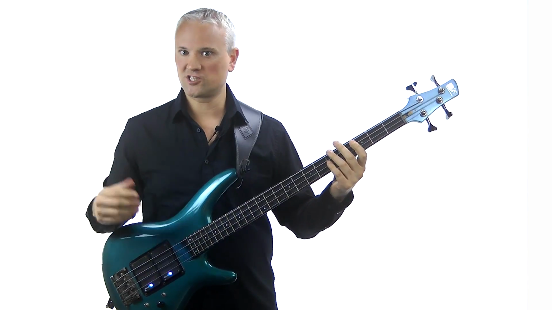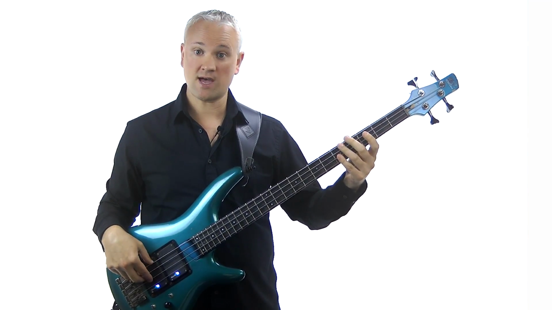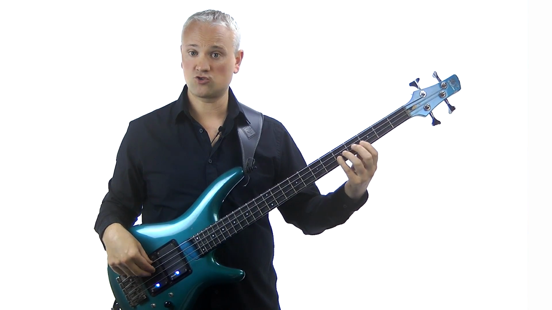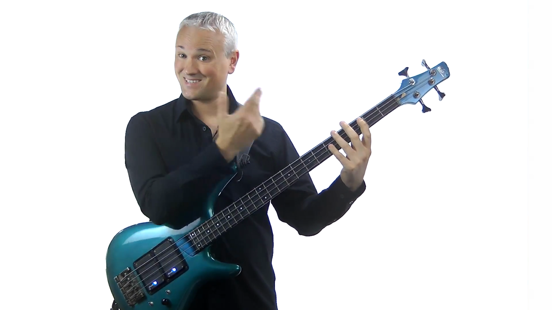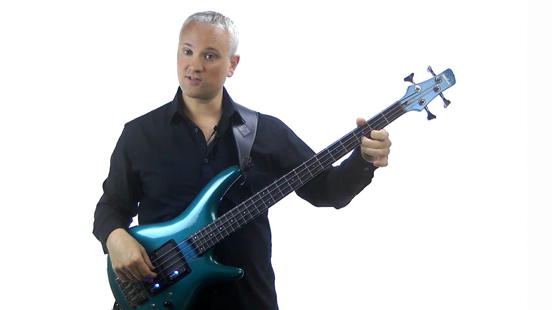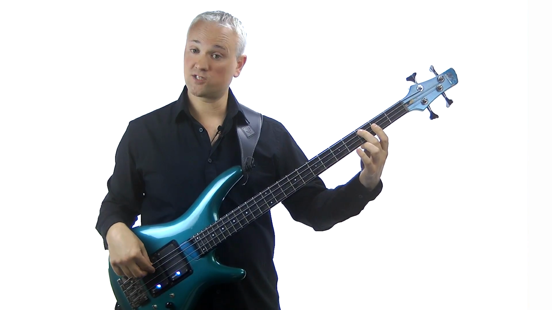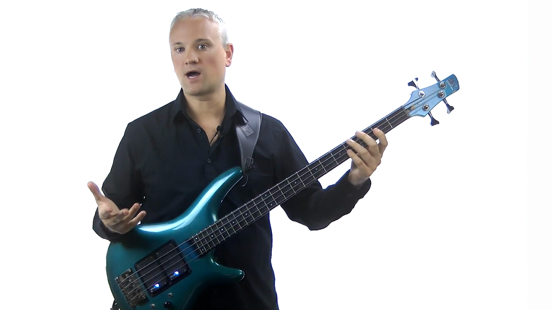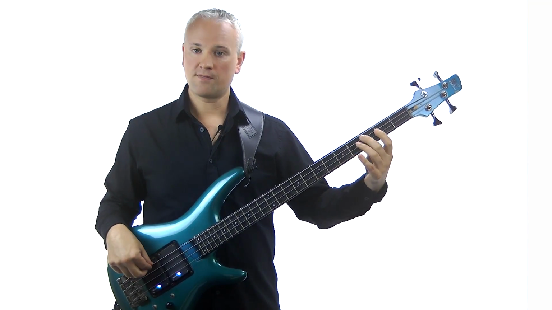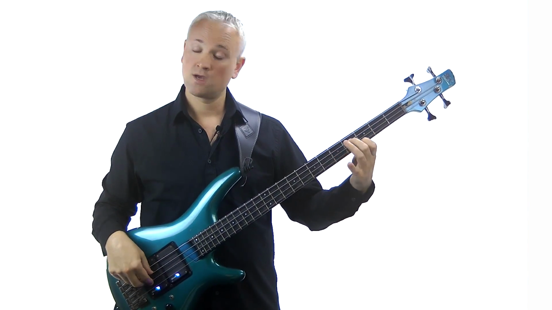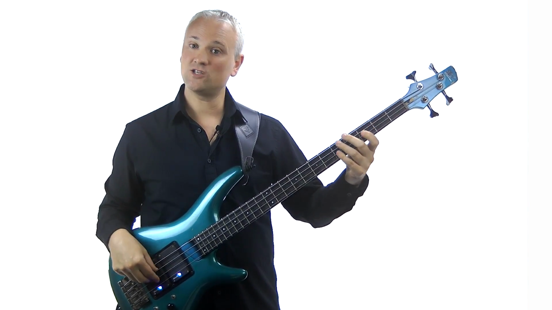So on a C, we have C, E, G there, 3rd fret A string, 2nd fret, 5th fret D string. That's a C major triad. Then we add that flat 7 there, the minor 7th onto the top. So we have C, E, G, B flat. Okay, that's a dominant 7 arpeggio. And that's used a lot in these kind of funky sounding bass lines. Okay, so C, E, G, B flat.